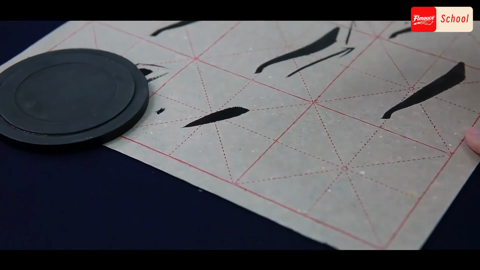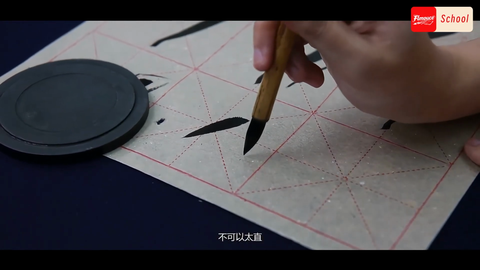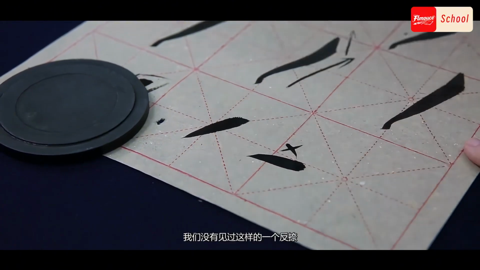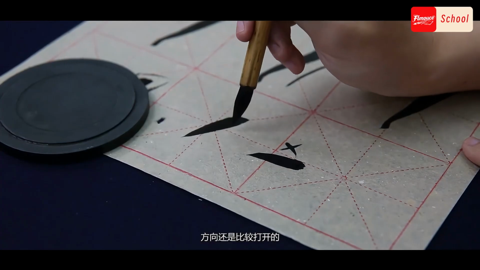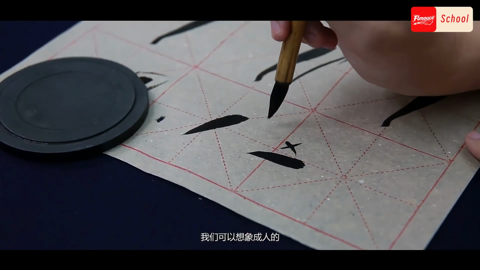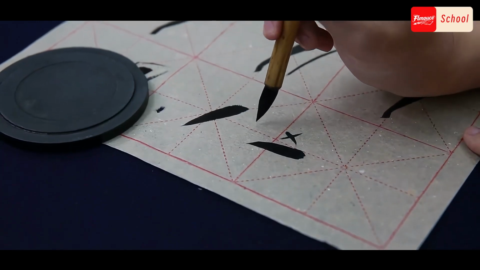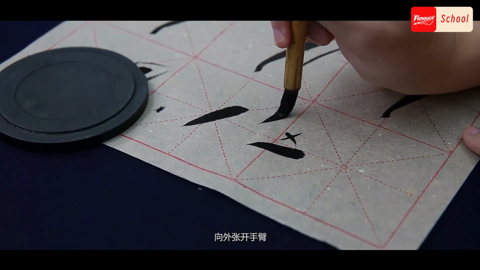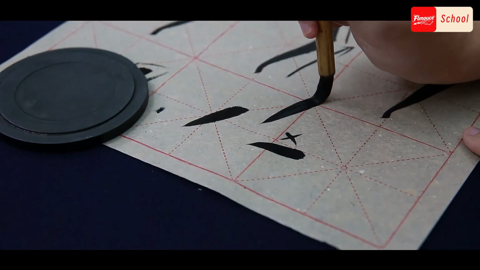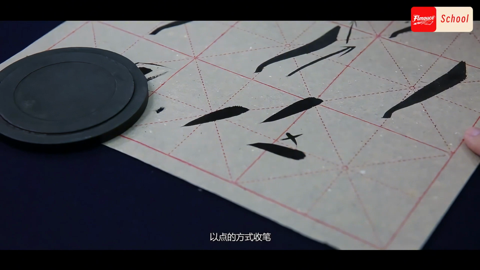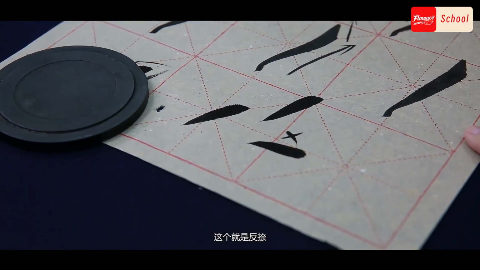Another thing is its direction. The direction can't be too straight. For example, like this one going down, we have never seen such a reverse stroke. Its direction is relatively open. We can imagine the feeling of spreading out our arms. Spread your arms outwards. Close the foot. Then the foot of the na is closed in a dot-like manner. This is the reverse na. Next, I will read from the Liquan inscription of the Jucheng Palace.